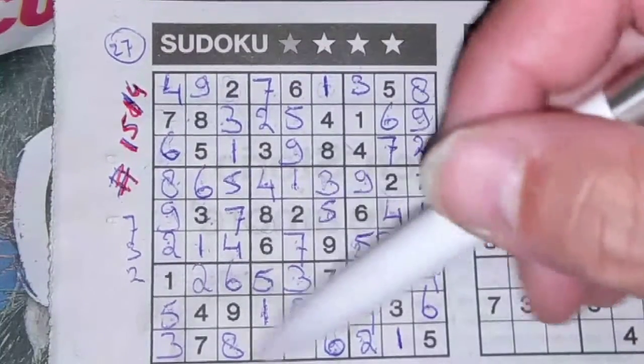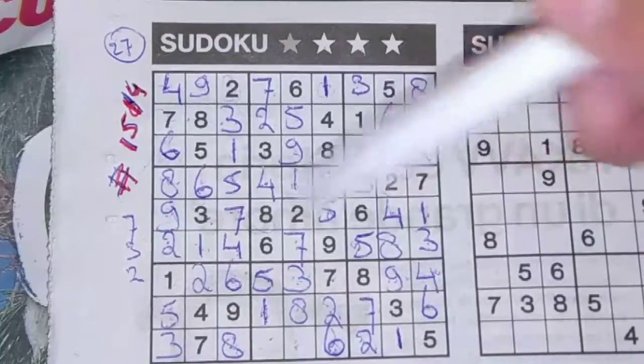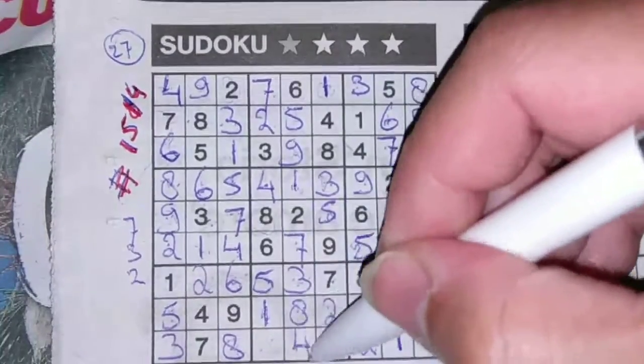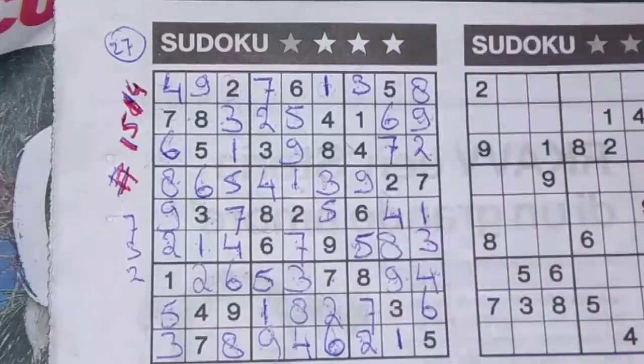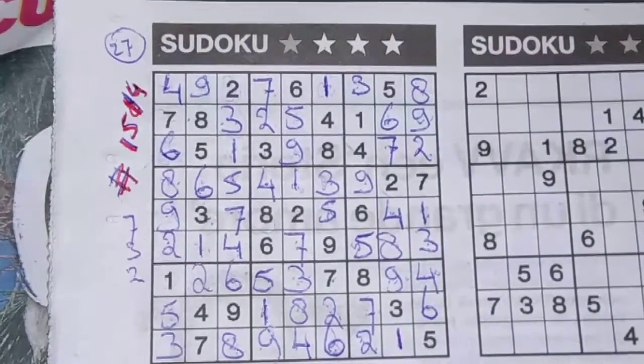And the final two numbers of this big square for the numbers 4 and 9. We have a 4 here, no 4 there. 4 should be here, and the 9 goes there. Finished in 14 minutes. All right, great Sudoku.